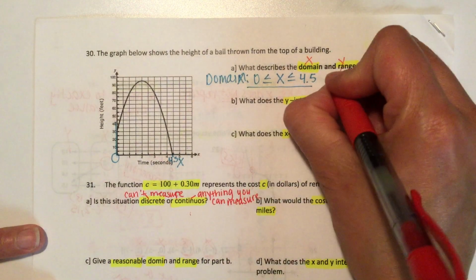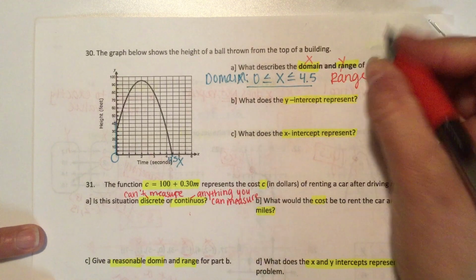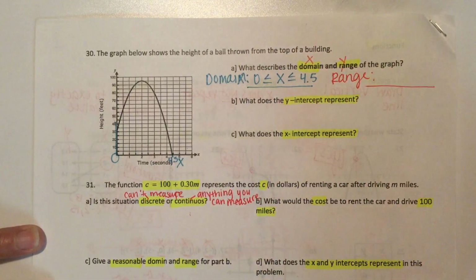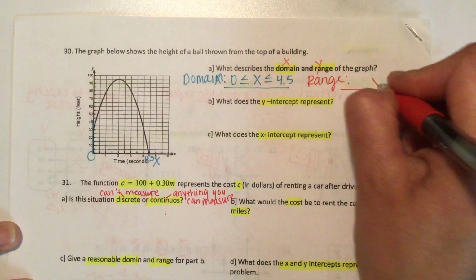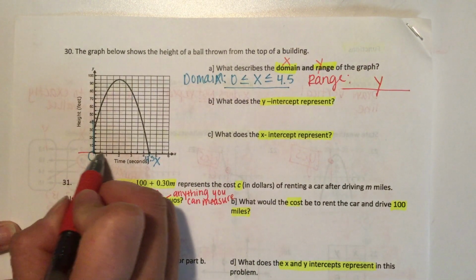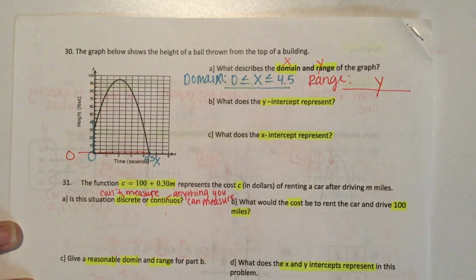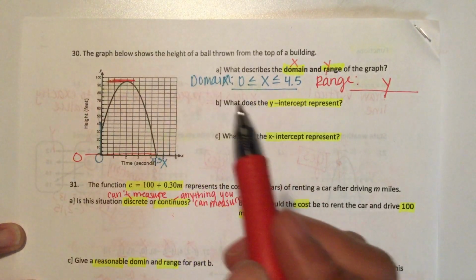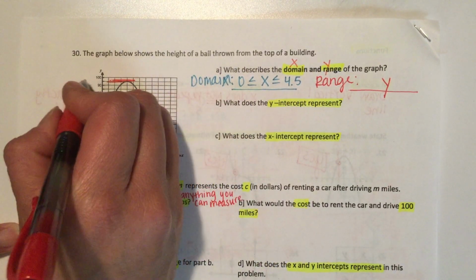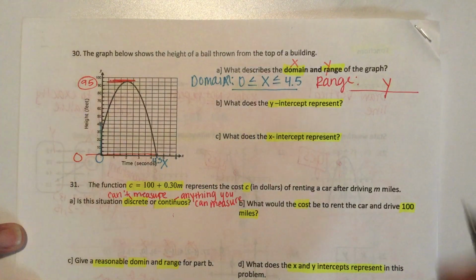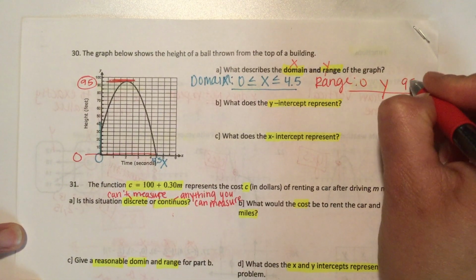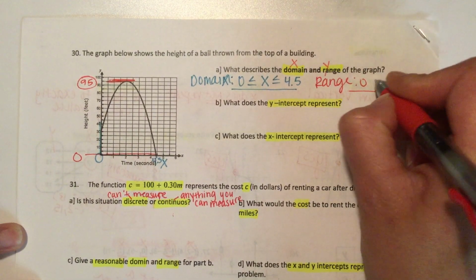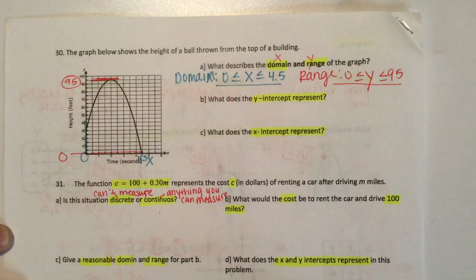Range, I'm going to look at the y values. So I'm going to look at the height. When I look at the range, y goes in the middle, and I look from the bottom of my graph, my y values begin at 0, all the way to the top of my graph. The top of my graph ends at 95. So from 0 to 95, and again, these are both closed circles, you just don't see it. There is your range.